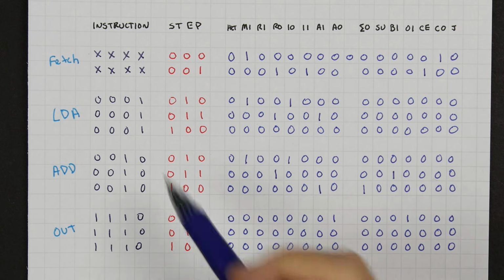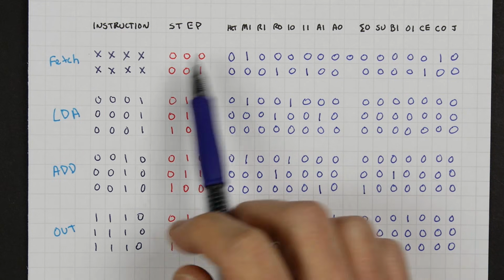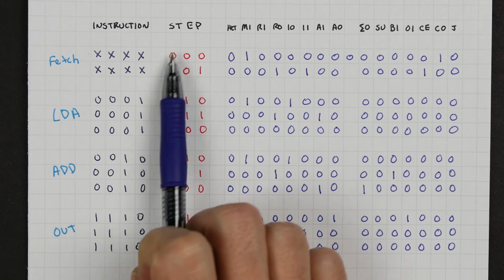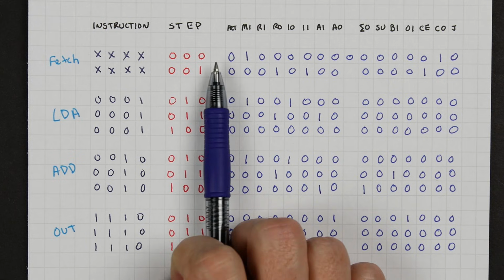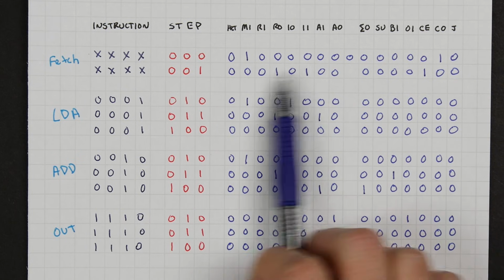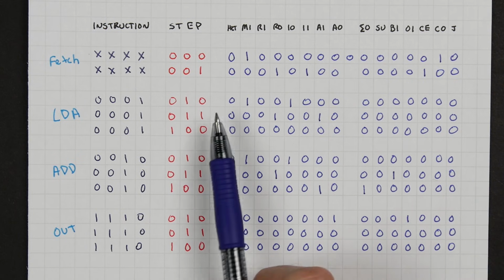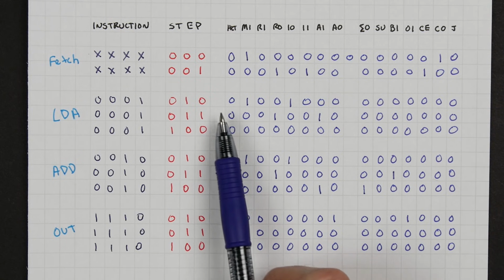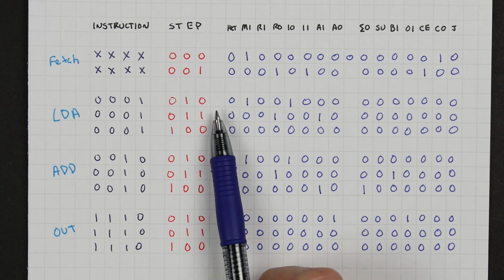Now you might notice this is starting to look a lot like a truth table, where we have inputs over here on the left, which are the instruction register and the step that we're on. And then we have outputs, which are the control signals. And in fact, that's exactly what this is. This is a truth table that defines the logic that we need to build for the rest of the control logic. And so, you can imagine there's several ways we can build this.